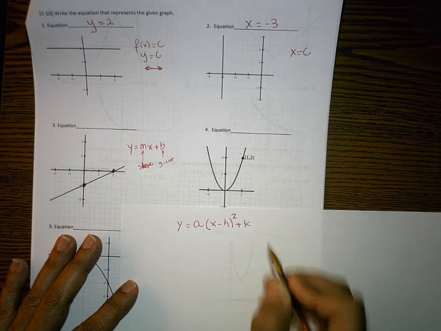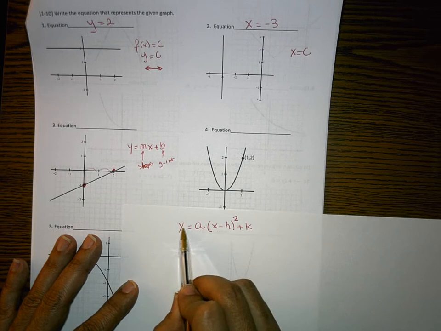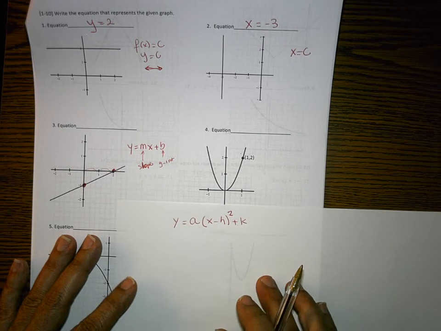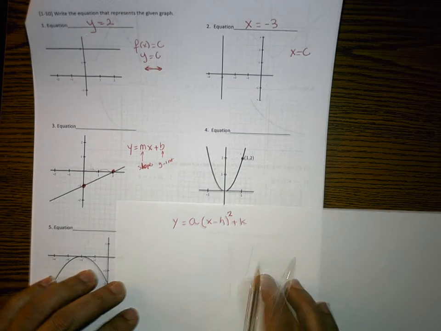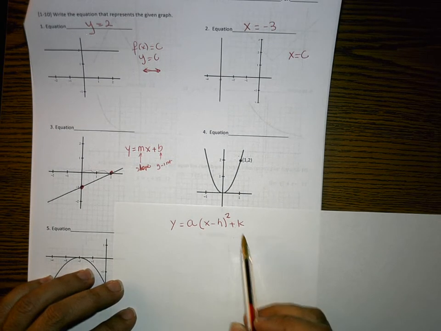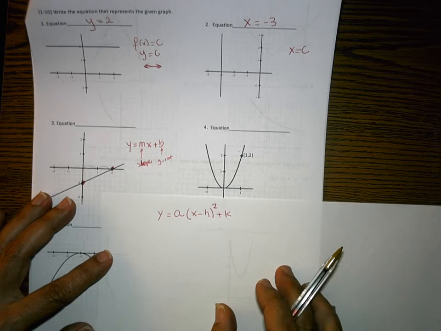There are two options: the plus k on this side, or subtract it and have the k on the other side. I have such a habit of always keeping the k on this side, but I'm okay if you use the other side, it does not matter.